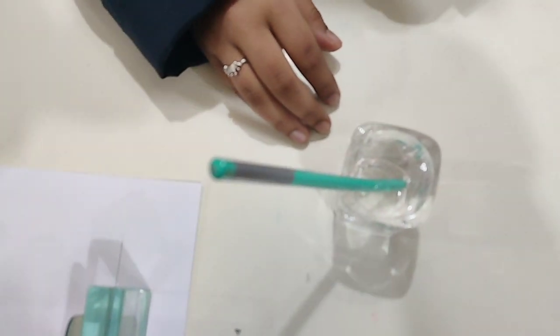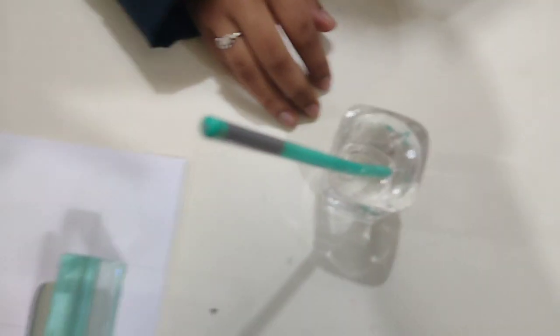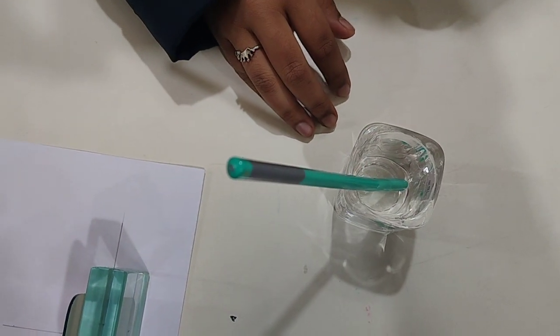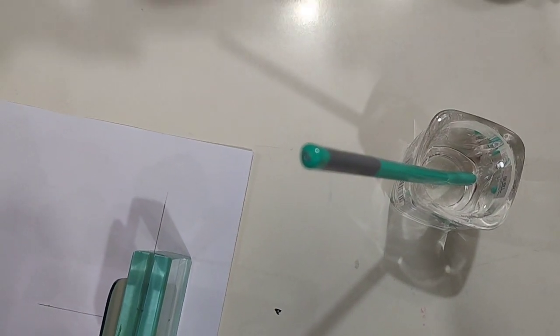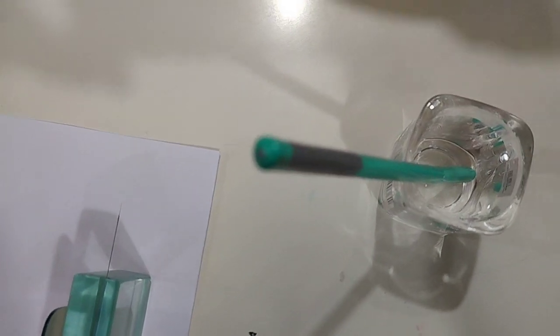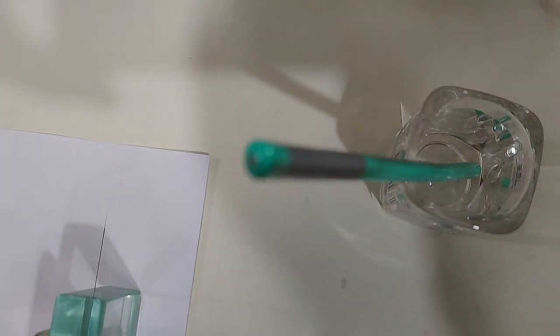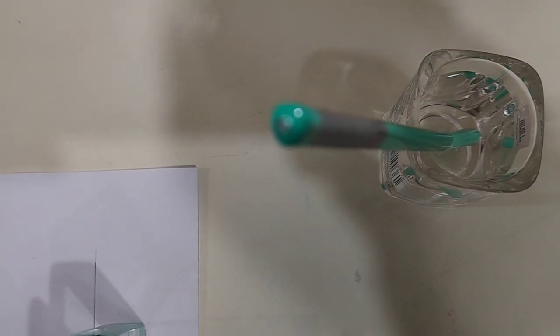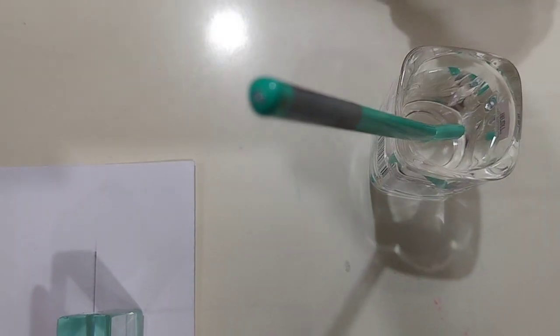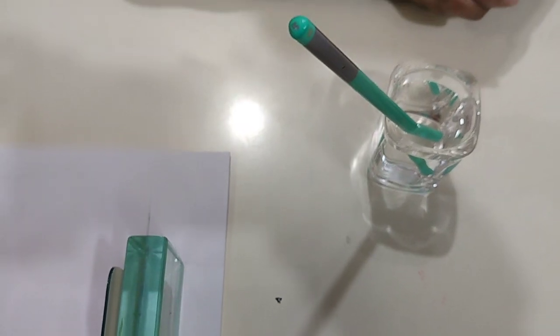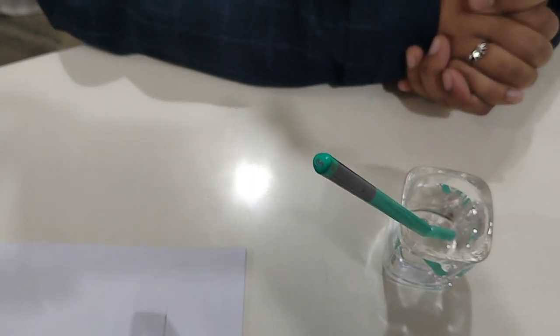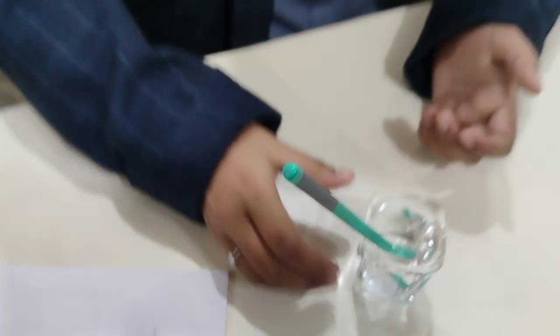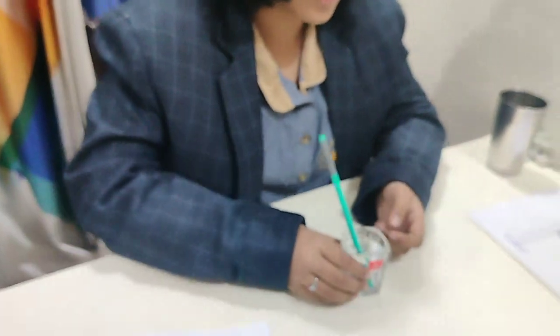Do you observe anything strange over here? Does the pencil seem to be broken? Do you observe this pencil broken? Yes. Okay. So, is it really the broken pencil? Or is it some phenomena? The reason behind this is what we have been calling so far refraction. So, let's understand it.